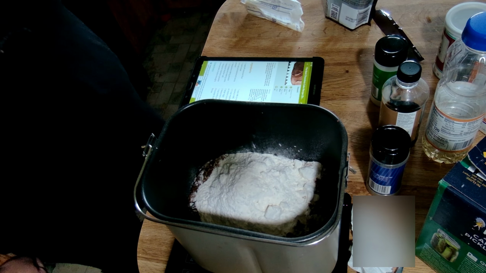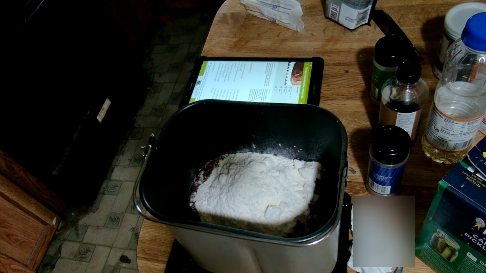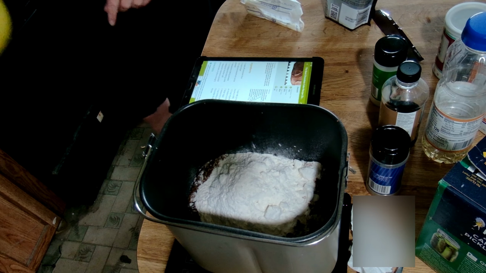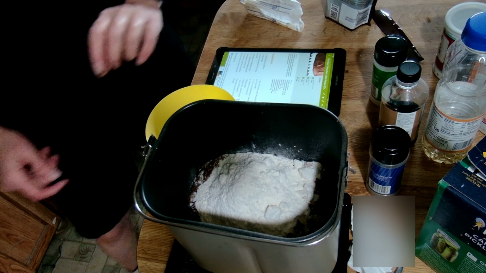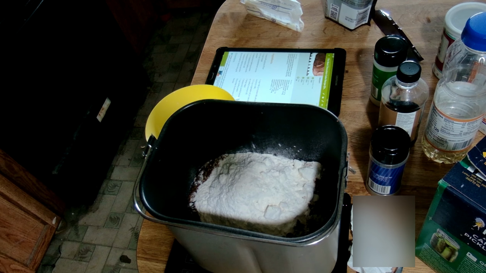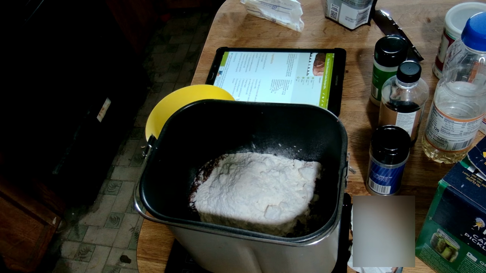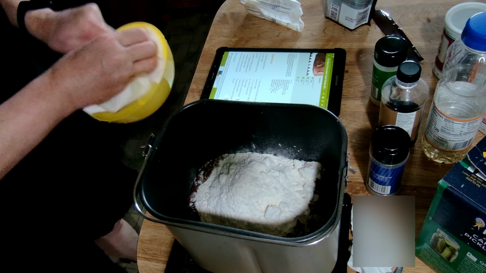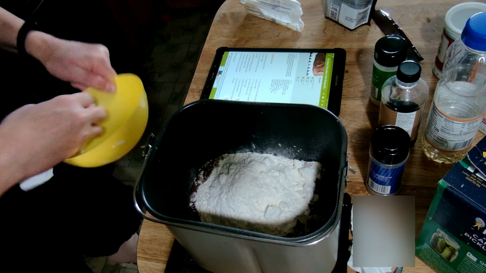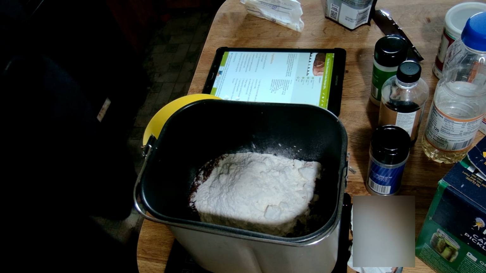Now I need 2 eggs. And I'm gonna crack them into a bowl just because I want to make sure I don't get any eggshells in all of these other expensive ingredients. So yeah, we'll just crack these eggs in a bowl. 2 eggs.